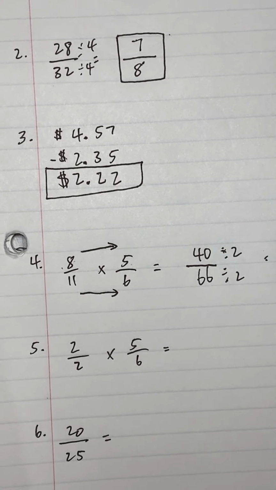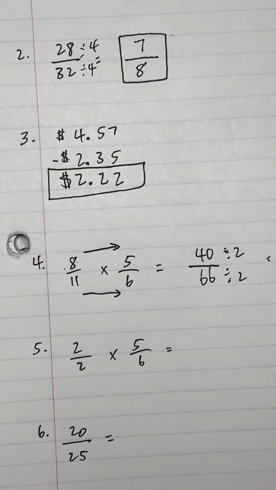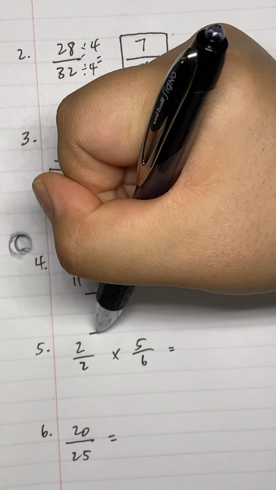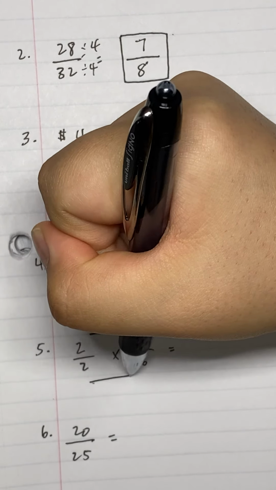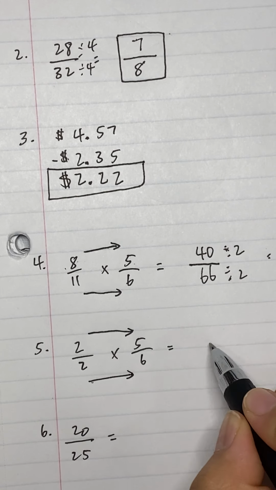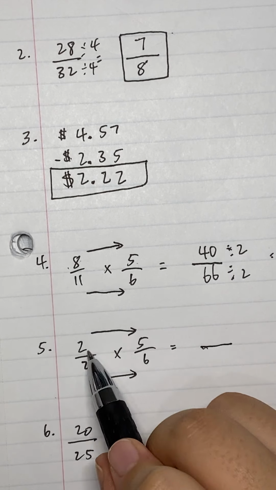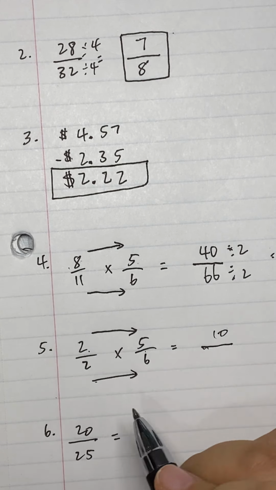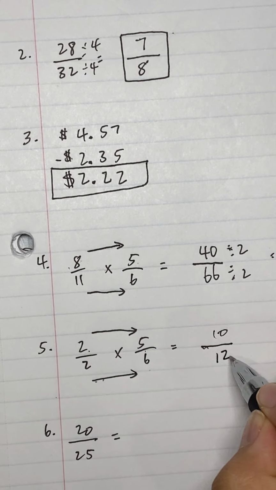We're going to do number 5 now. Same type of question. We're going to multiply straight across. When you do that, draw your line. 2 times 5 is 10. 2 times 6 is 12.